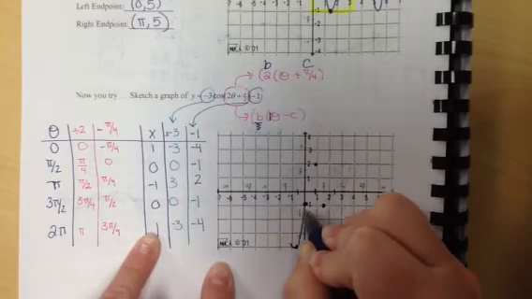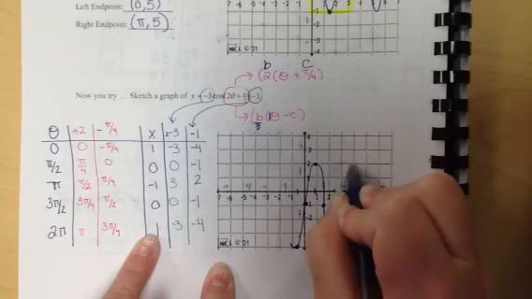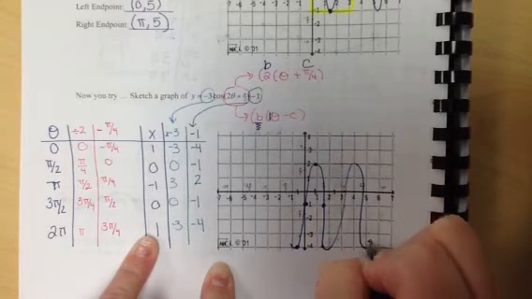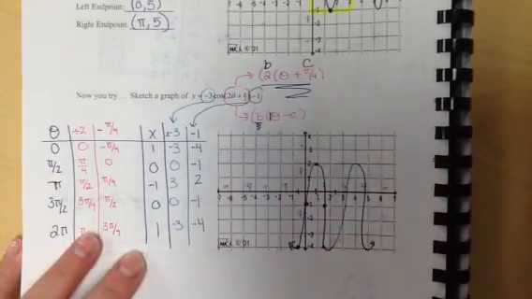So my graph's going to look a little bit different this time. It's going to be upside down, and it would keep going something like that. And then put arrows on the end of it. So make a note, this is the only tricky part about the problem.